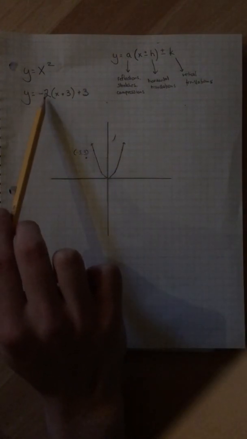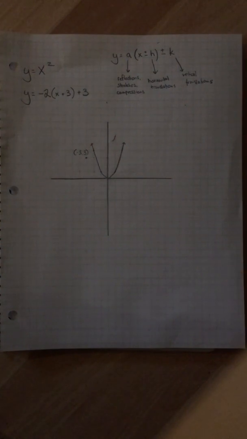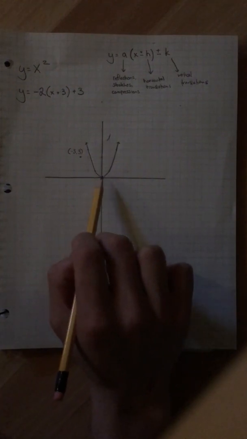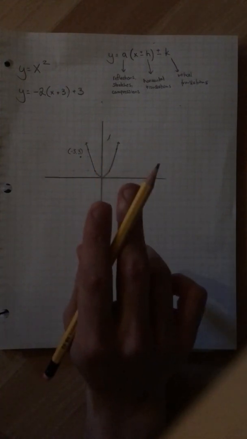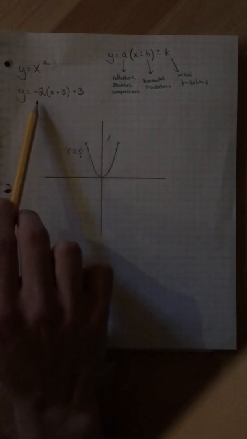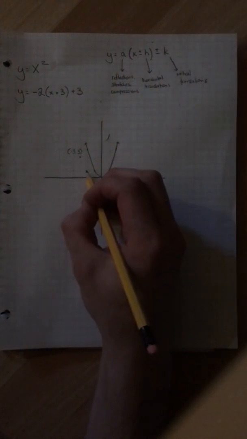And the 2 is greater than 1, which means it's a vertical stretch, which means that we are going to have to multiply every y value that we have by 2. So in the initial parabola, the parent function, it goes over 1 and up 1 to get your second point. But because it's reflected and we have a factor of 2 here in the a spot, we're going to go over 1 and down 2.